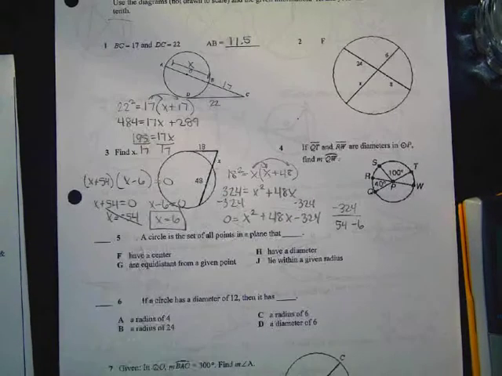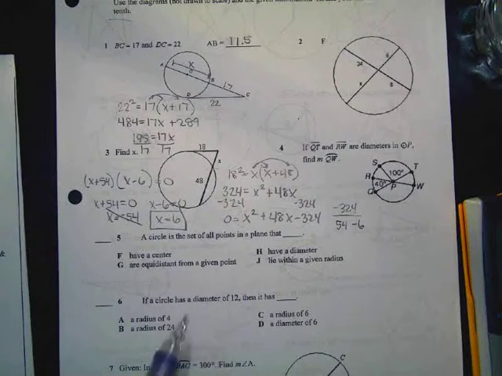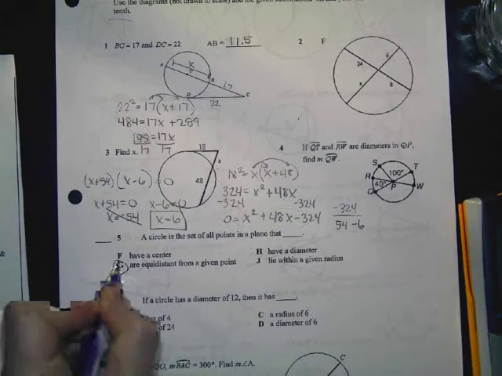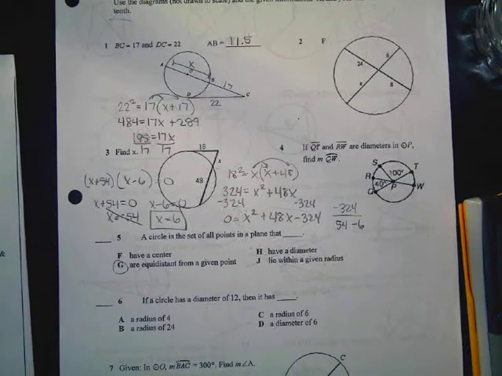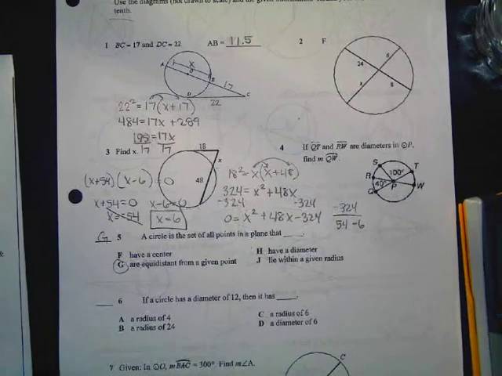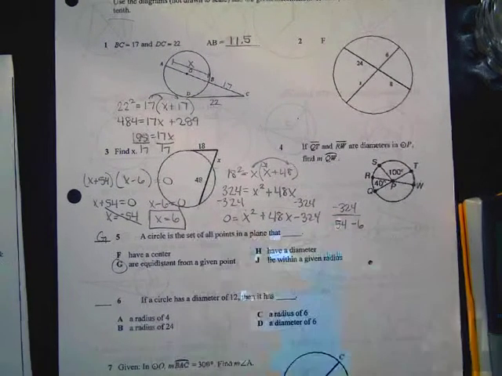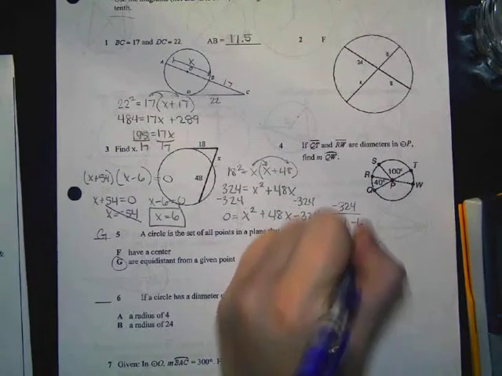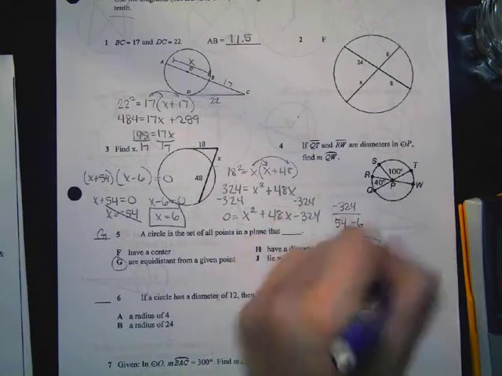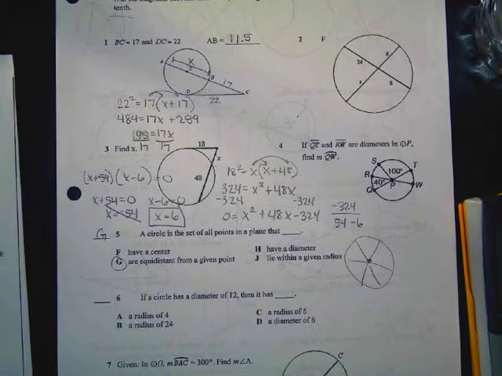Number 5, a circle is the set of all points in a plane that are equidistant from a given point. So that should be G. They're the same distance from the center of the circle, so they're all like 5 units away or something like that.